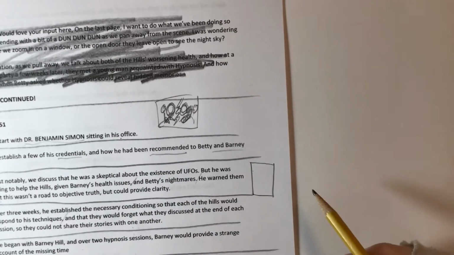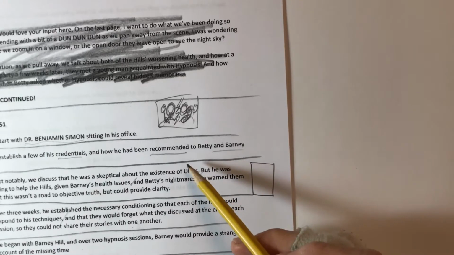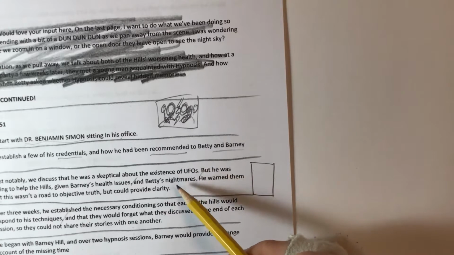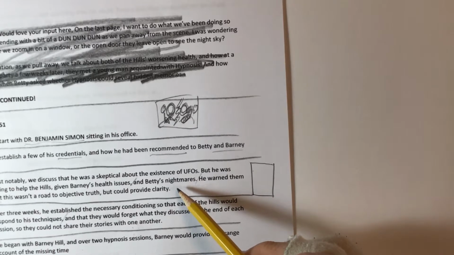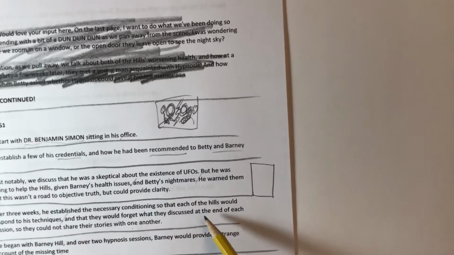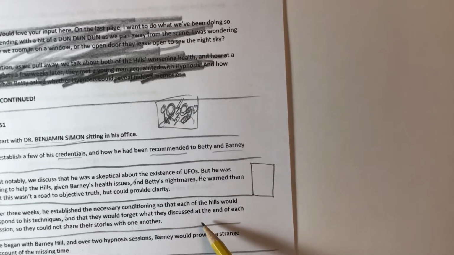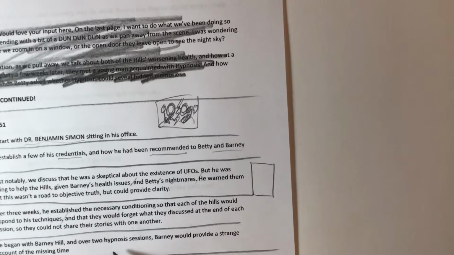Okay, so start with Benjamin Simon sitting in his office. We establish a few of his credentials and how he had been recommended to Betty and Barney. Most notably, we discuss that he was skeptical about the existence of UFOs and he's willing to help the Hills given Barney's health issues and Betty's nightmares. He warned them that this wasn't a road to objective truth, but could provide clarity. Over the weeks, he established necessary conditions in which the Hills would respond to techniques, and they would forget what they had discussed at the end of each session so that they could not share each other's stories with one another. Begin with Barney Hill.